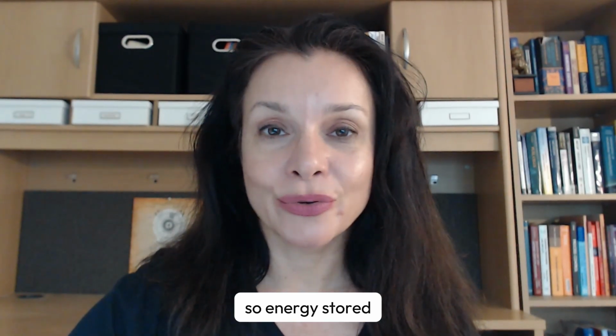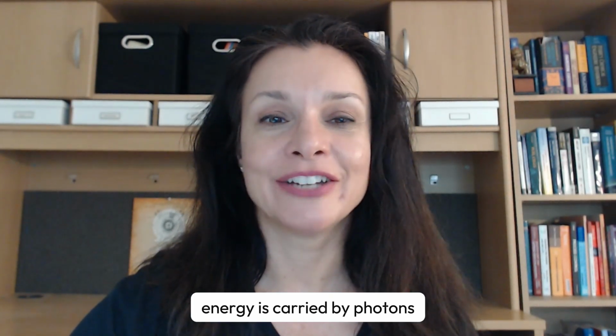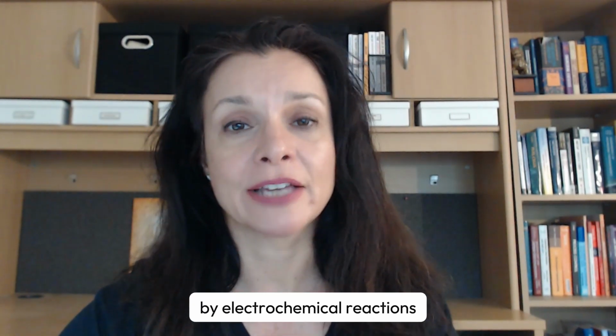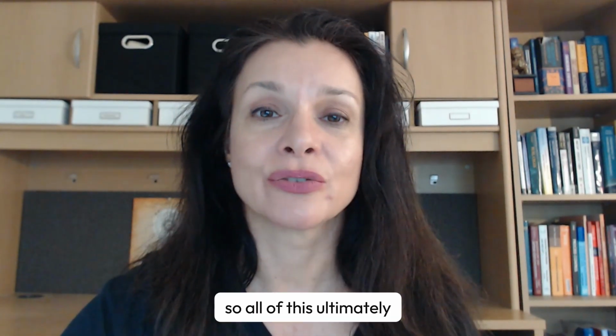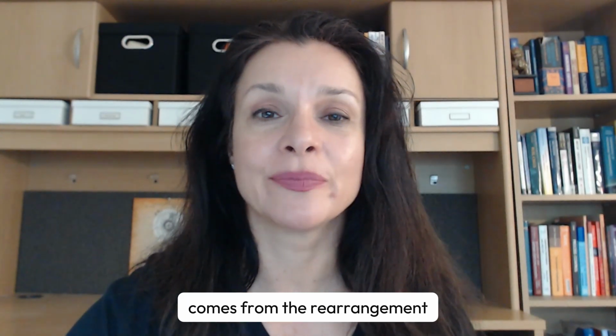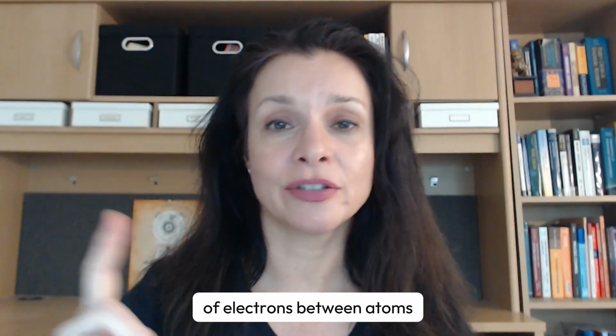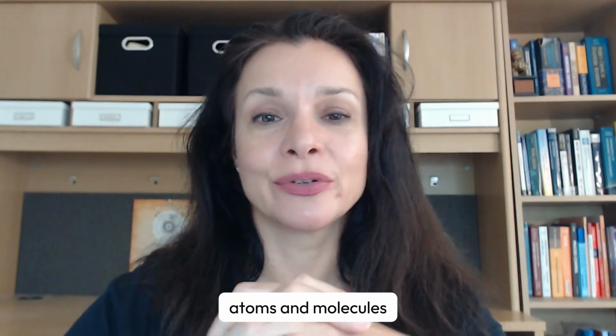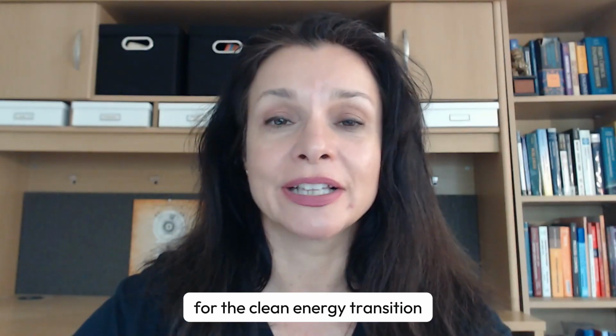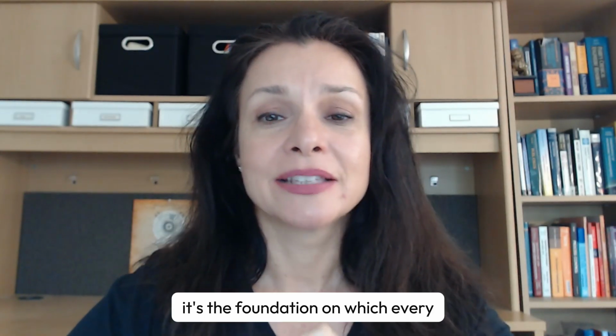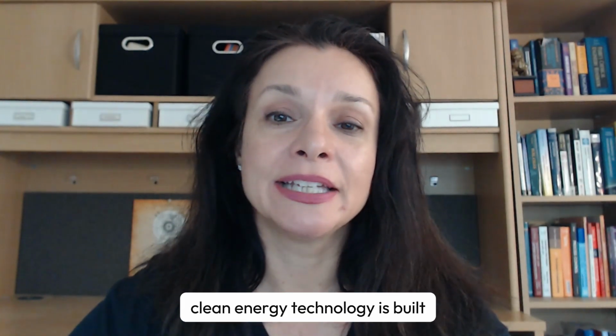So energy is stored in chemical bonds, energy is carried by photons, energy is released by electrochemical reactions. All of this ultimately comes from the rearrangement of electrons between atoms. So understanding atoms and molecules is not just academic background for the clean energy transition. It's the foundation on which every clean energy technology is built.